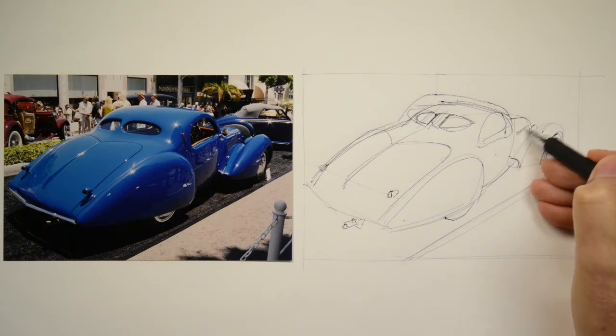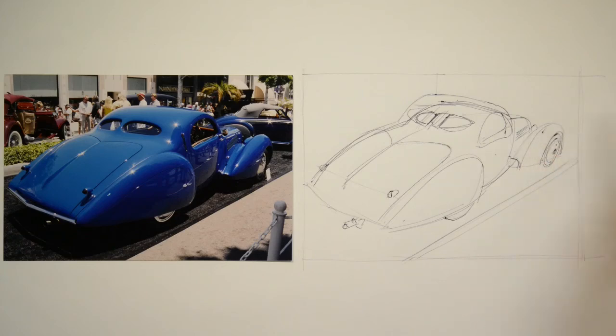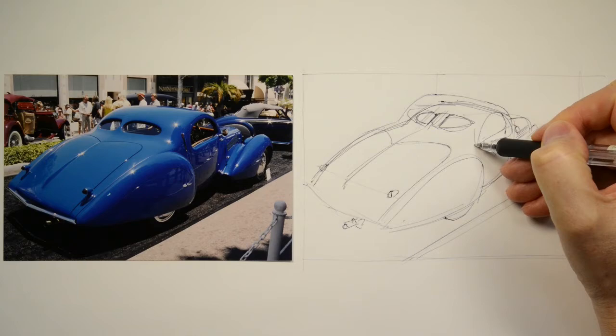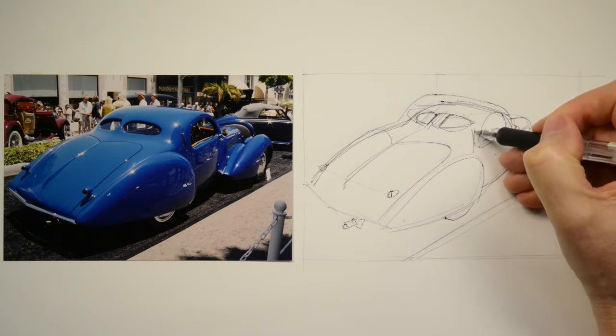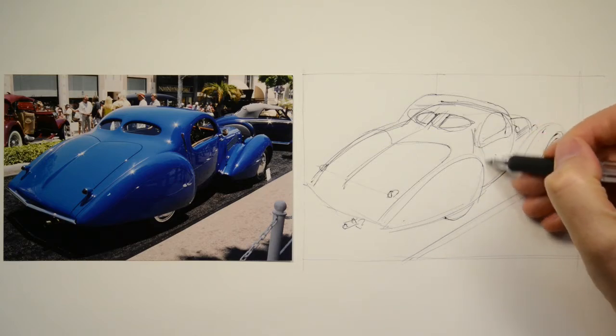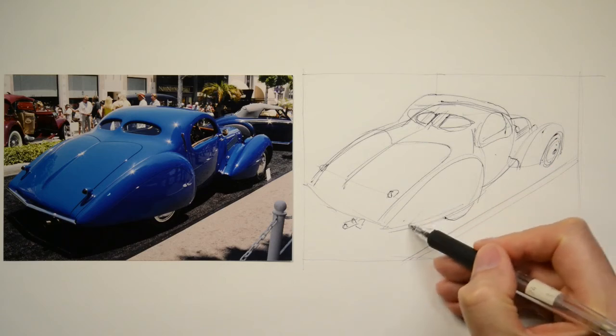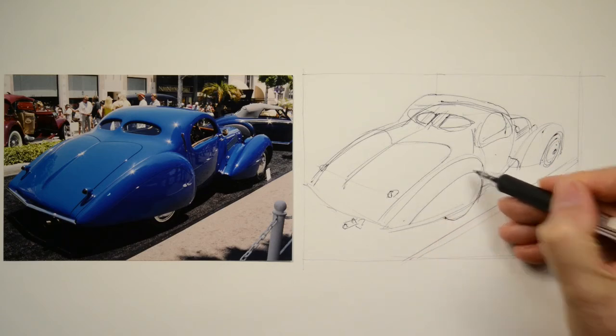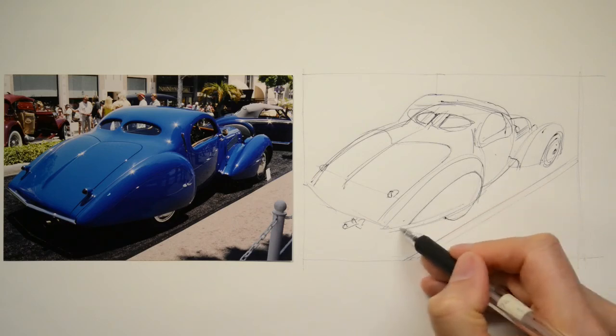It has some vents here, and then it has a side mirror, right? And it's got what looks like a little logo light there. It's got a door cut. It's got another cut line here to allow access to the rear wheel. Okay, those are the things that you want to start to learn, right?